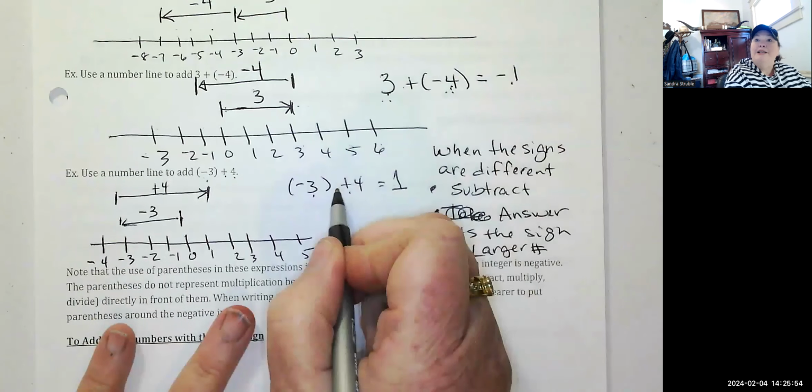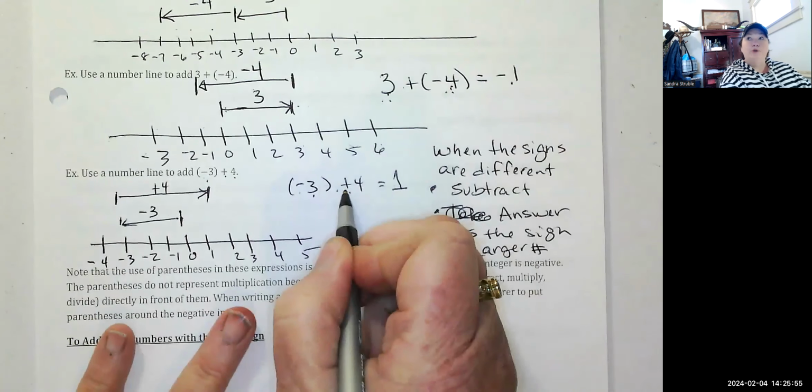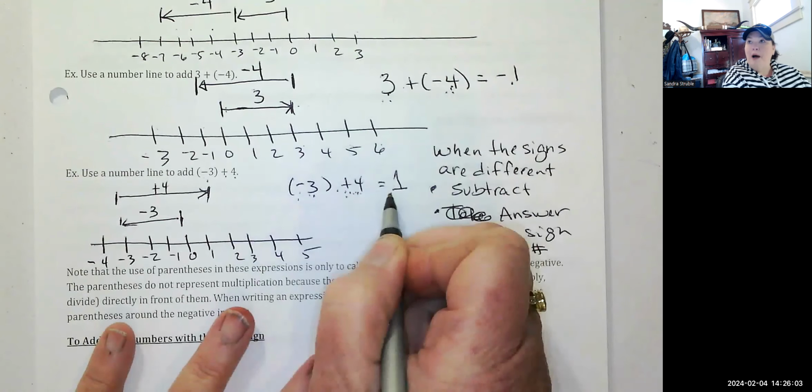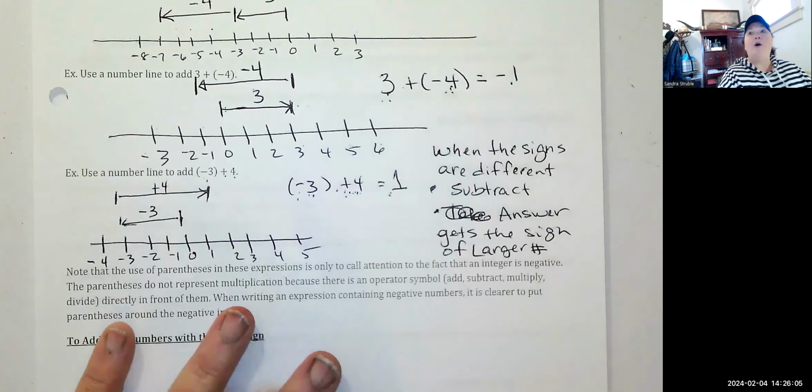For the next one, the signs are different. We subtract. 4 minus 3 is 1. Who has the larger number? It's 4. 4 is larger than 3, and 4 is positive, so 1 is positive. That's how I learned it.